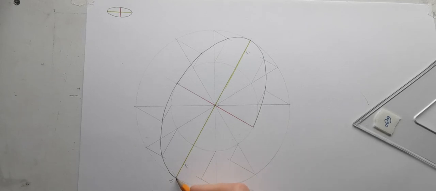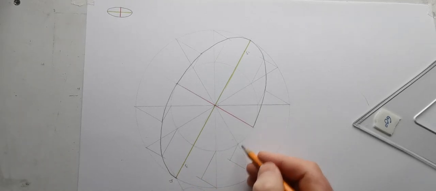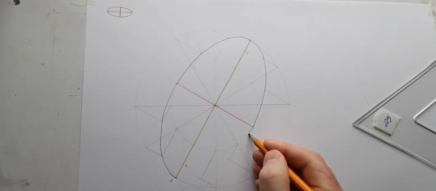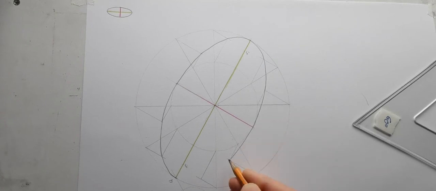Now don't make it too pointy at the ends. That's a common mistake there, of making it too pointy at the ends. So like bring it in early and flatten it along. So there's our ellipse.